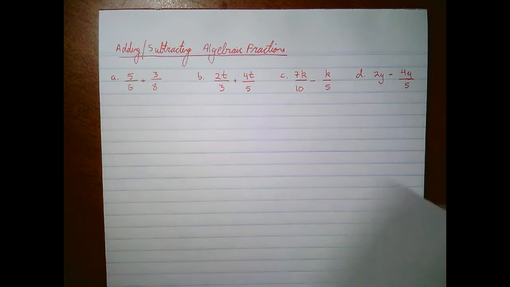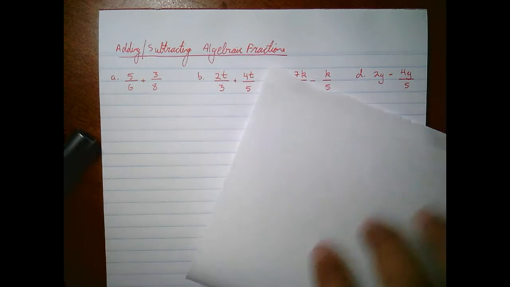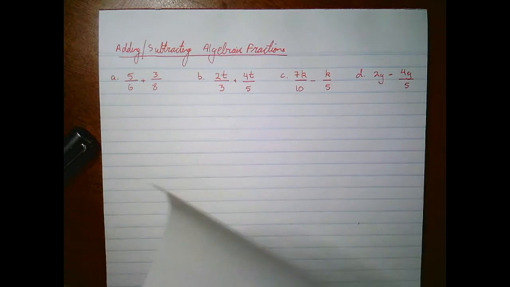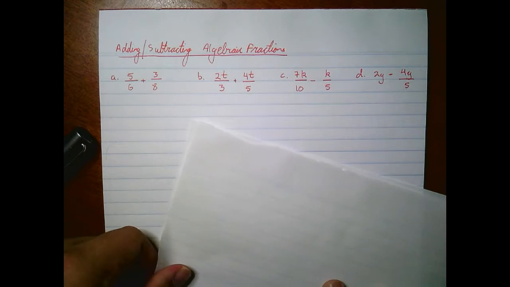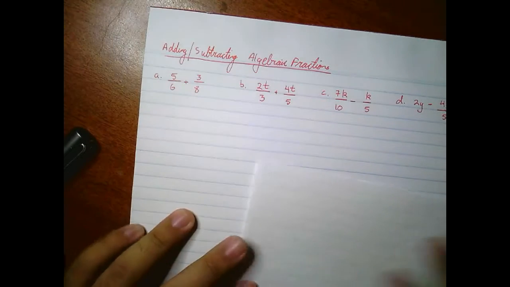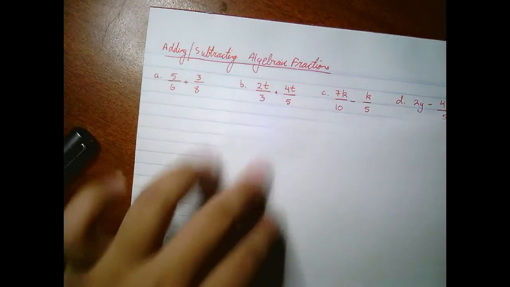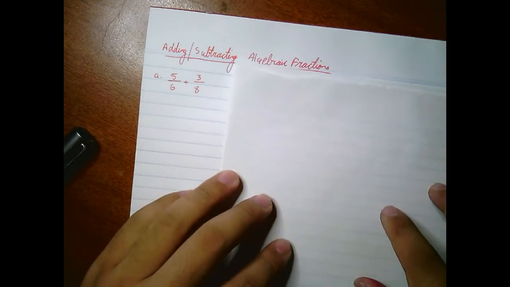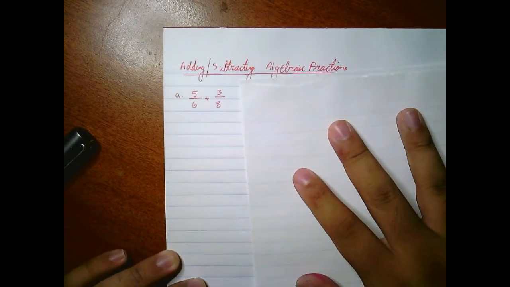But before we begin, I'm just going to have some spare paper here with me because I'm going to be using it a lot. It'll serve two roles for today. It'll block off this one and help me focus, and help me have some scrap writing paper.